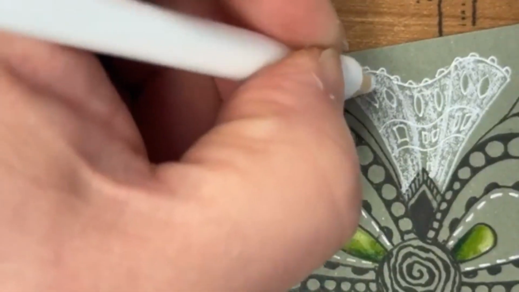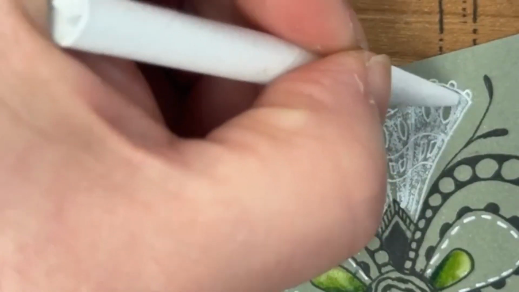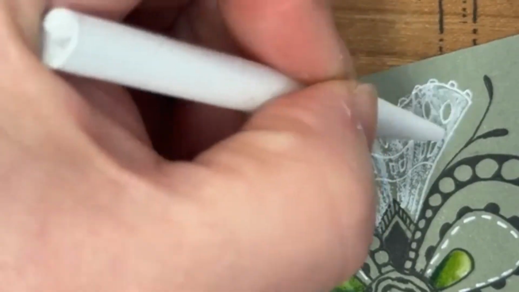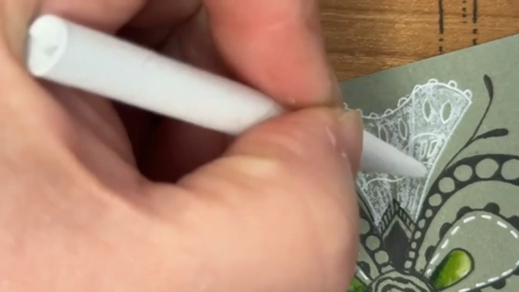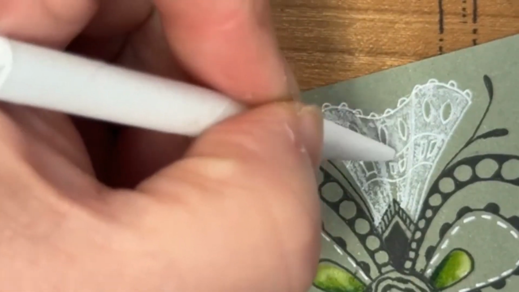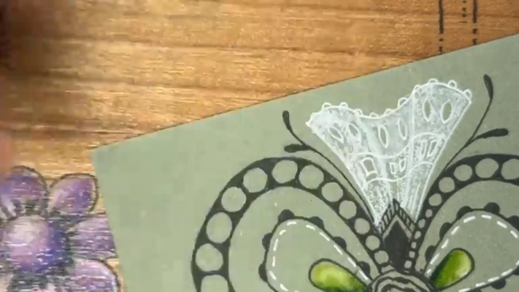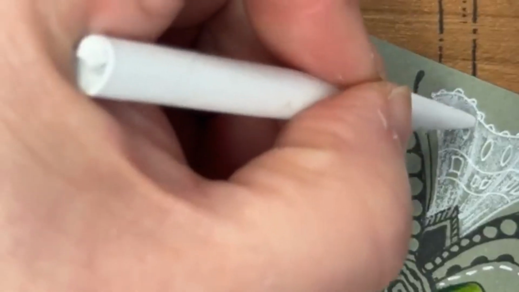Okay, so I'm going to bring my clean tortillon in. My clean one. And I'm going to soften that chalk all the way around where I've put it. I want a nice sort of blended in look.